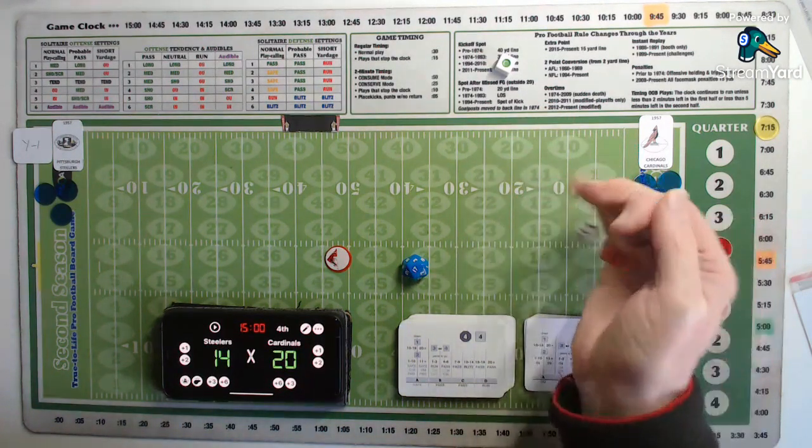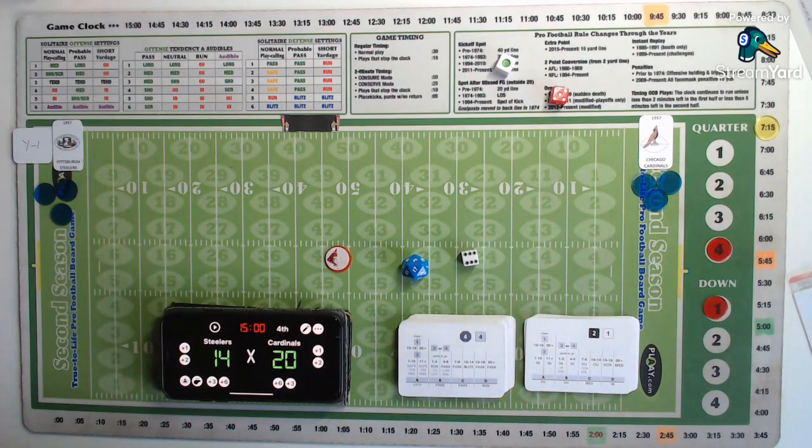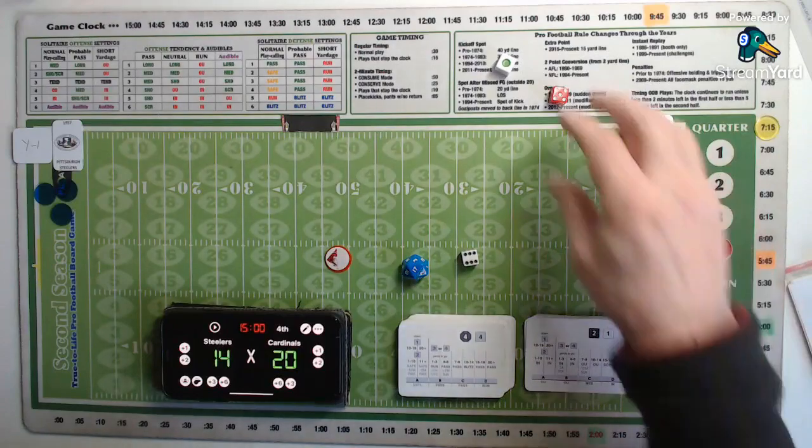Unusual result. Doesn't get any gain. And he will fumble. So let's see what the result of the fumble is.